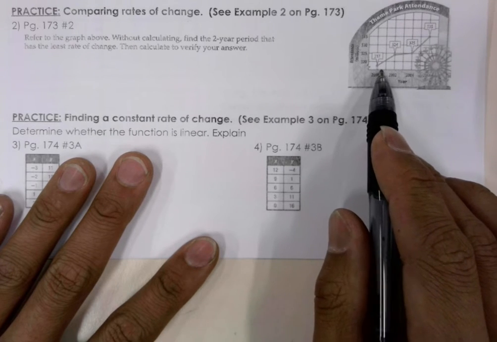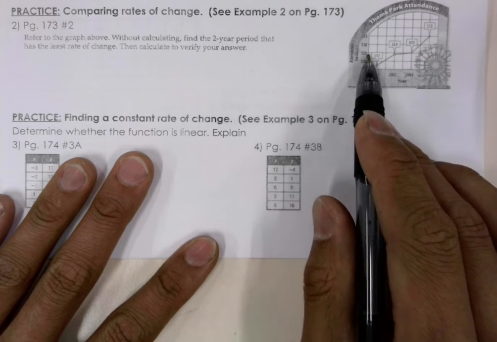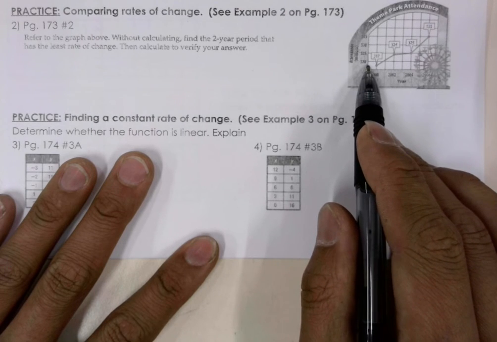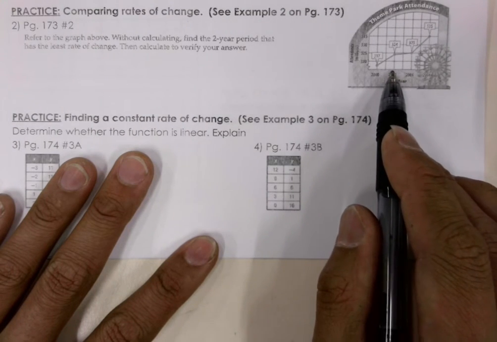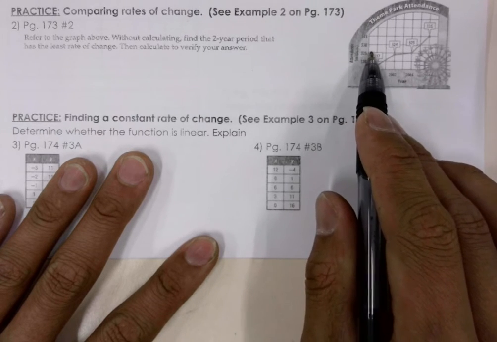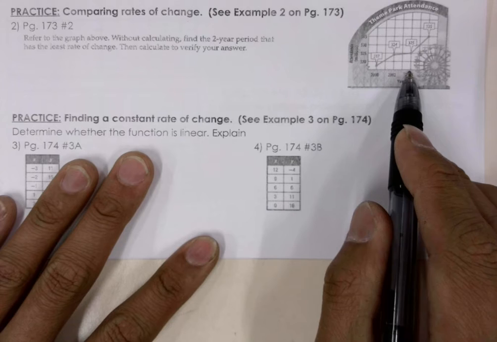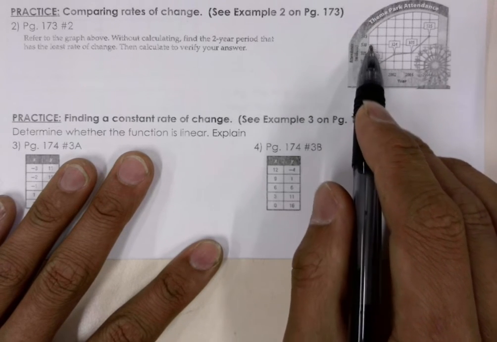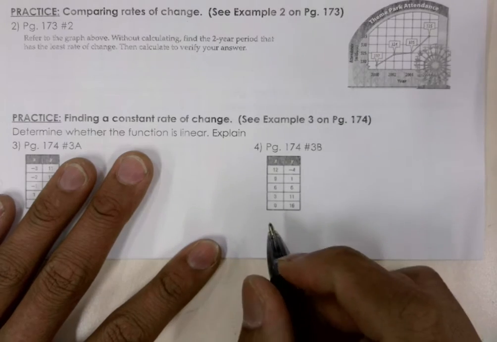From 2000 to 2002, there was quite a bit of change in y. From 2002 to 2004, very little change in y. From 2004 to 2006, quite a bit, even more change in y.